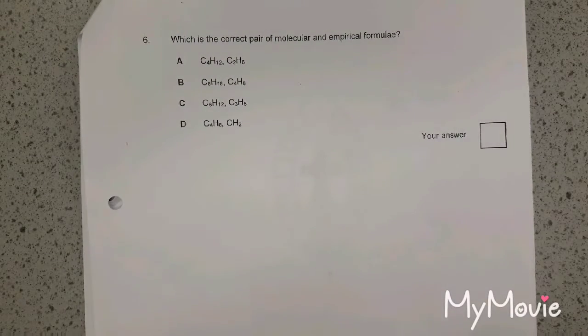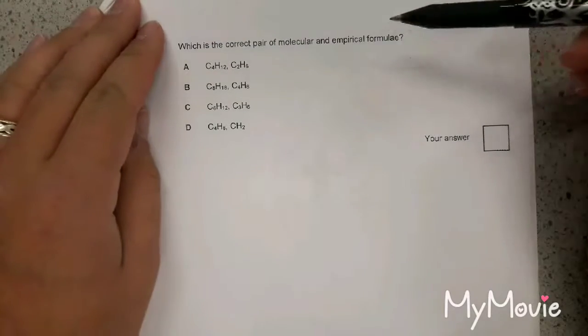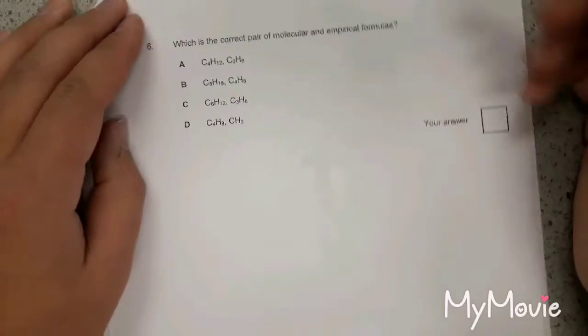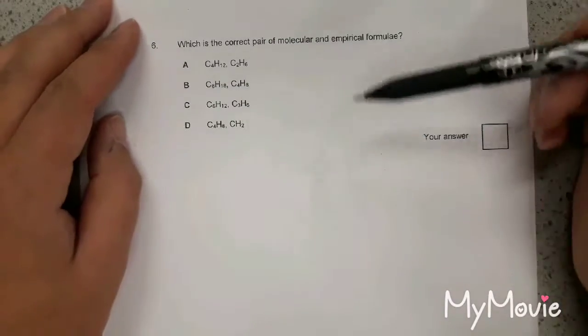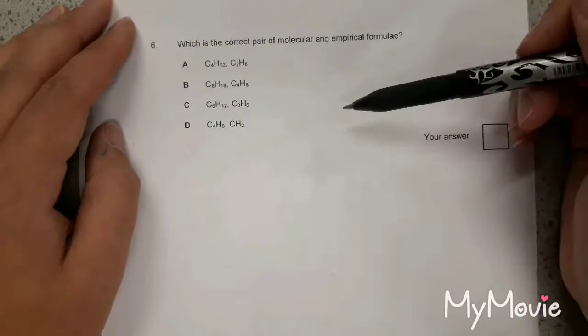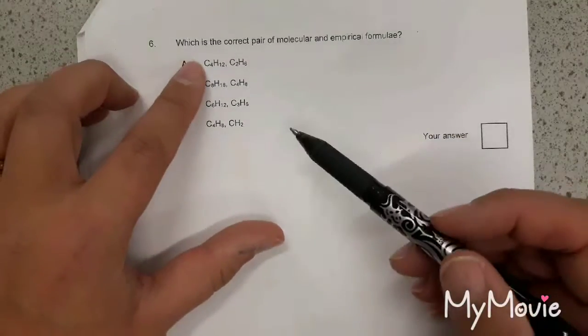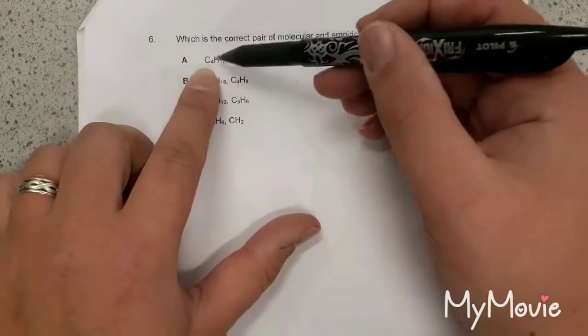And the final question, question 6, which is the correct pair of molecular and empirical formulae? So remember, the empirical formula is the simplest whole number ratio. This question is commonly answered incorrectly because they haven't simplified it down to its simplest whole number ratio. So let's go through each of these one at a time.